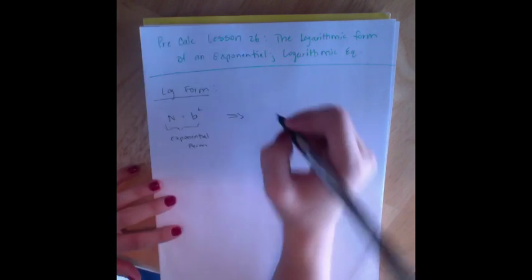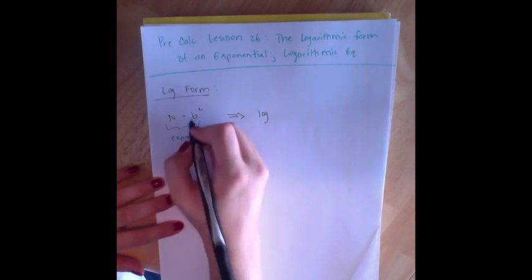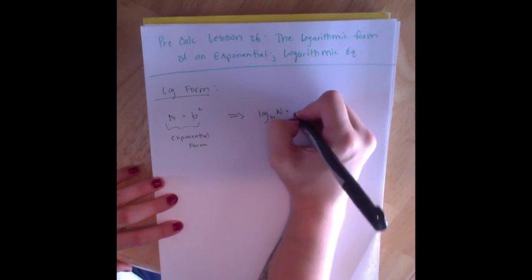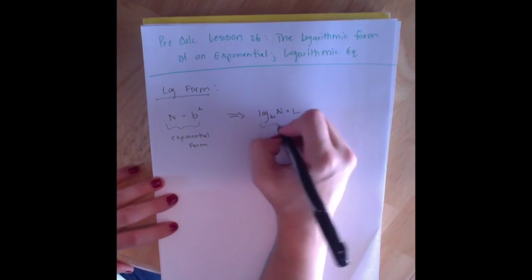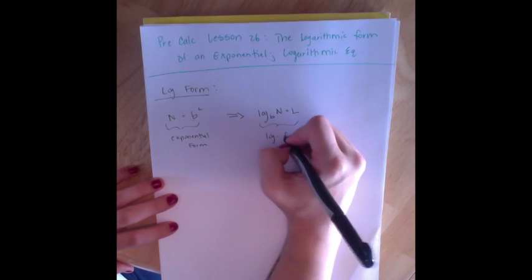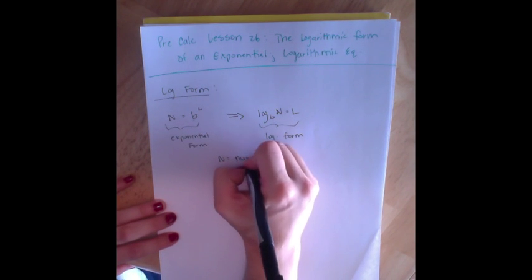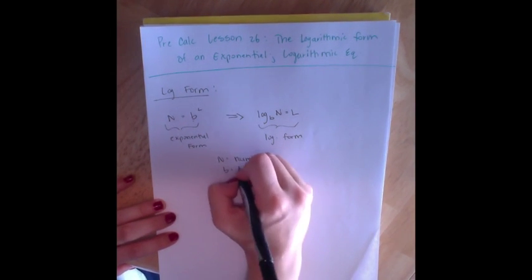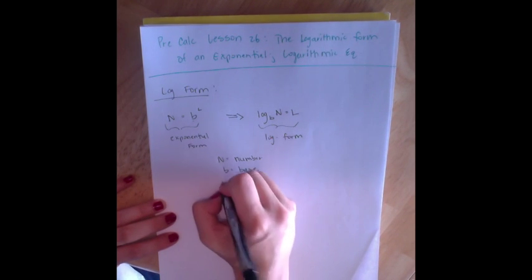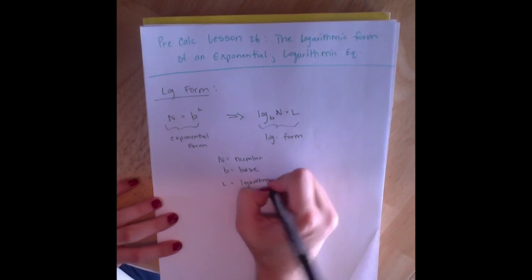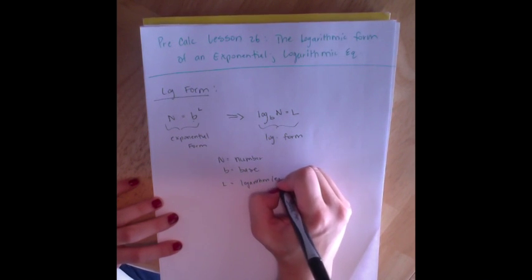Logarithmic form, we can write it as the log base b of n equals L. This is the logarithmic form. N is our number, b is our base, and L is our logarithm or exponent.